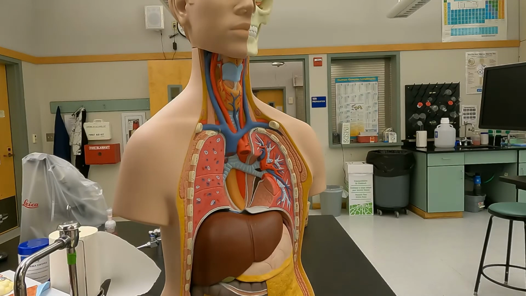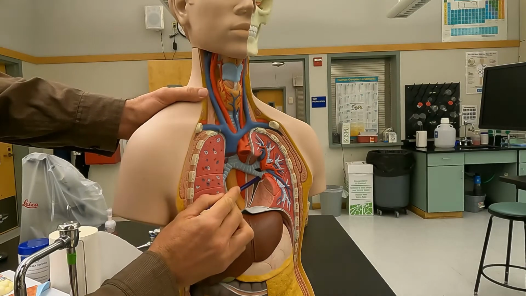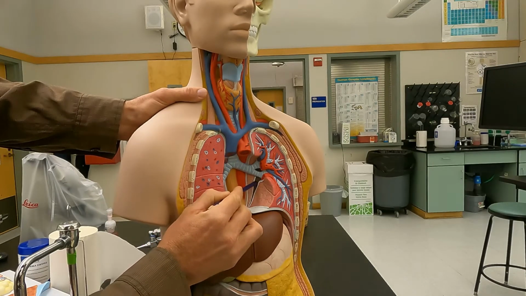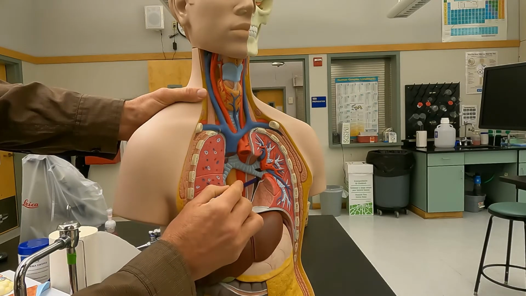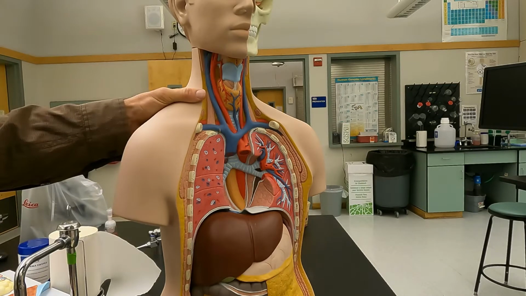Let me see if I can get a close-up here. The bronchi enter the lungs through these slits, or these holes in the lungs. And what do we call these holes in the lungs where major vessels enter and exit the lungs? That's the hilum. Okay, you guys have been waiting to say that word the whole time, so you can get that out of the way now.